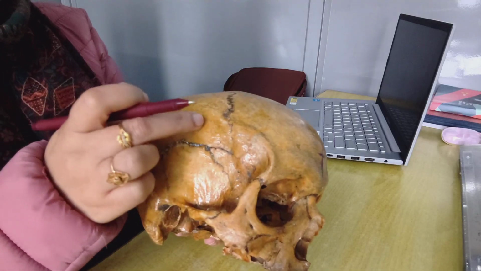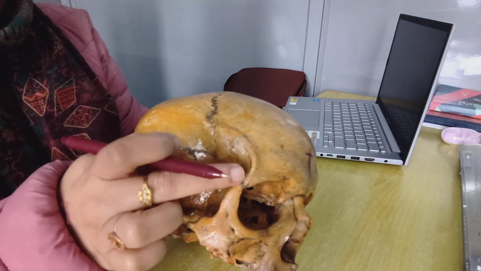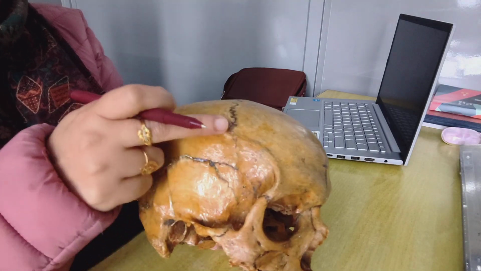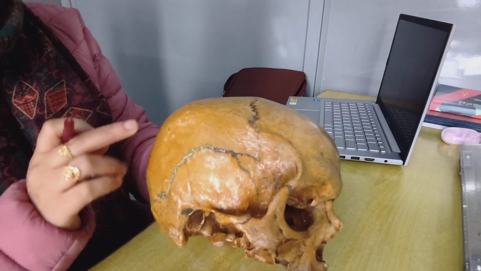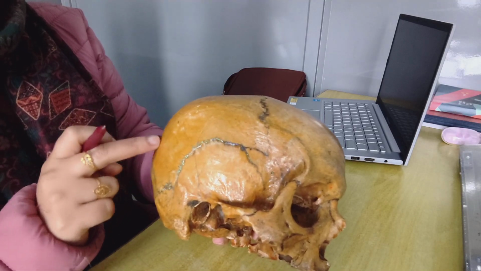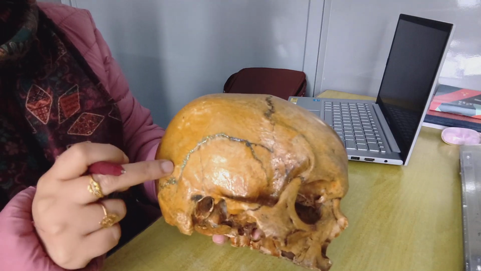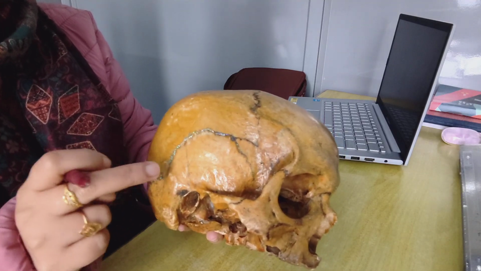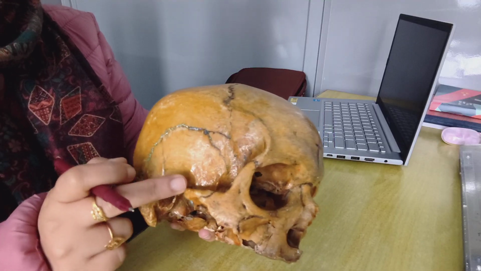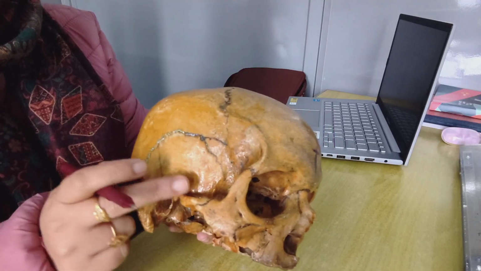So these are the two temporal lines. Anteriorly there is only one temporal line, but on the parietal bone there are two temporal lines, and posteriorly again the superior temporal line fades away, but the inferior temporal line continues downwards, forwards, and merges with the supramastoid crest, and then anteriorly it merges with the zygomatic arch.